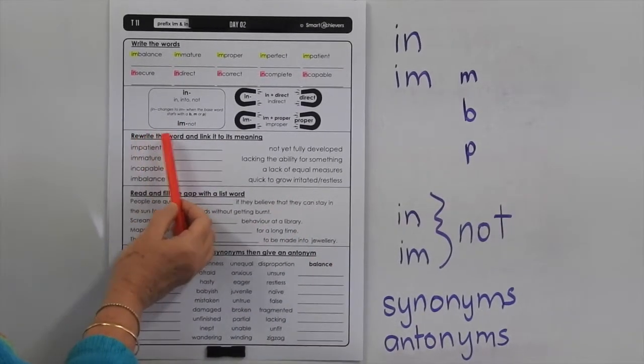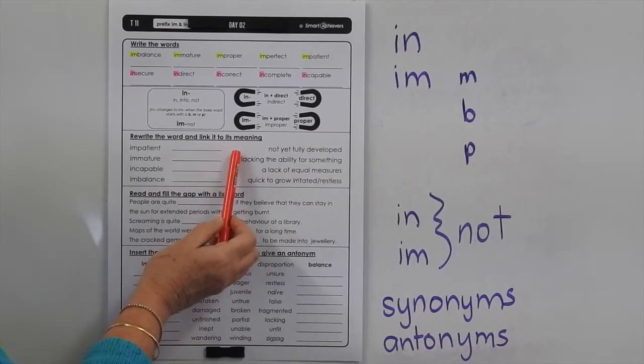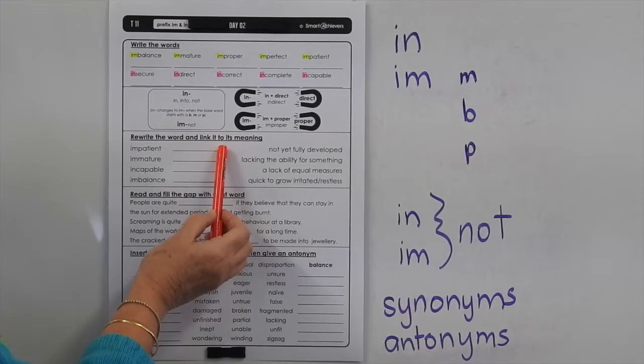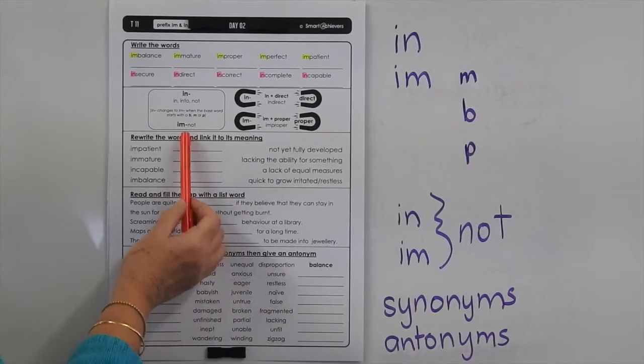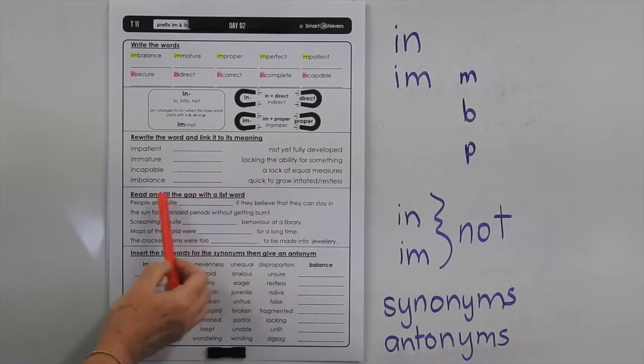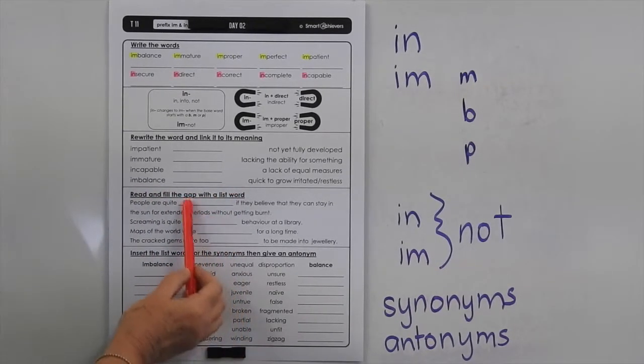So all you have to do here is rewrite these words on the line and then use a different colour highlighter or colour pencil to link the meaning to each of these definitions here. Link the word to the definition. Read and fill the gap with the list word. You know how to do that.